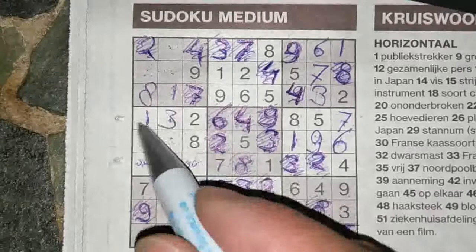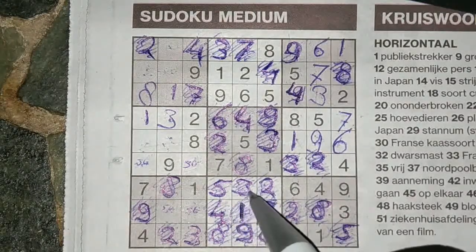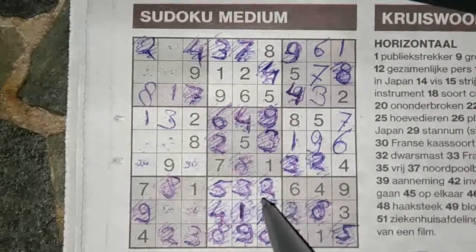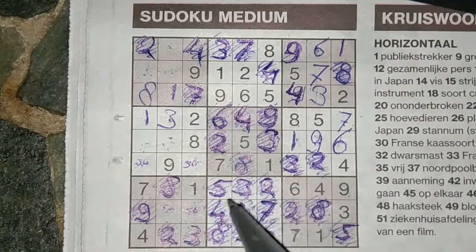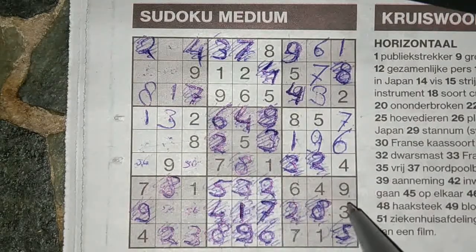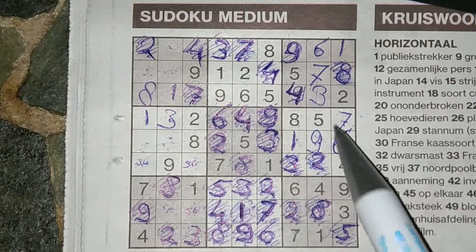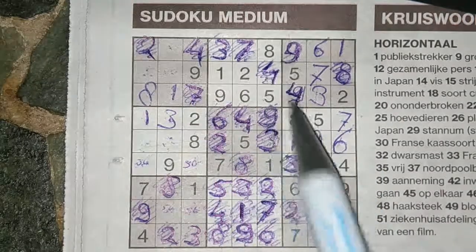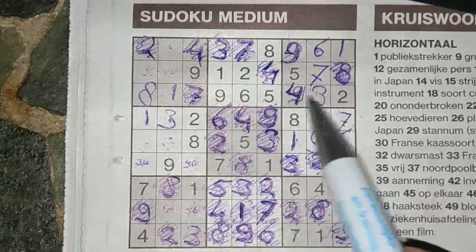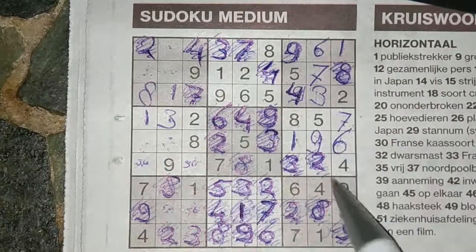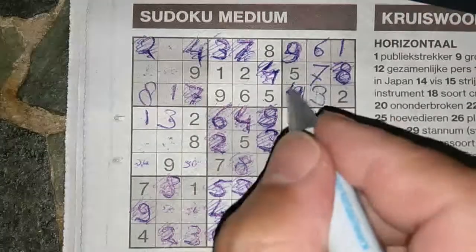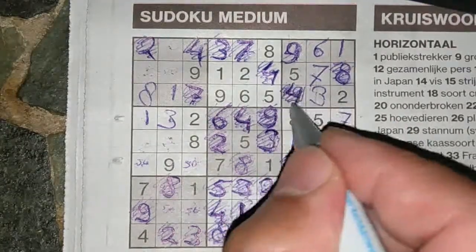One of these must be a 3. 4, 4. One of these must be a 4. 4 here. So 4. This is correct. The 4. Alright.